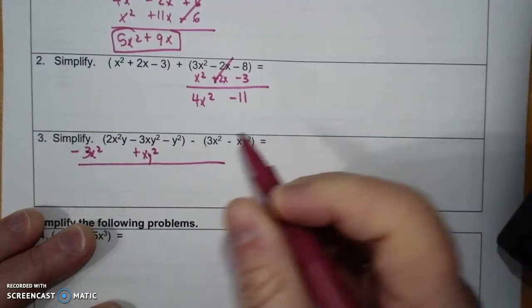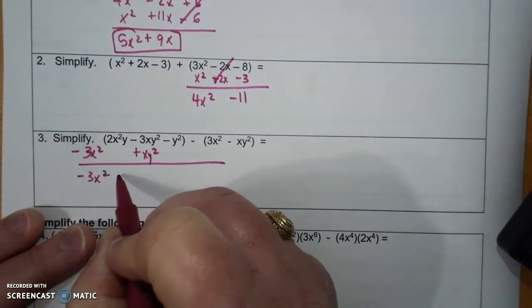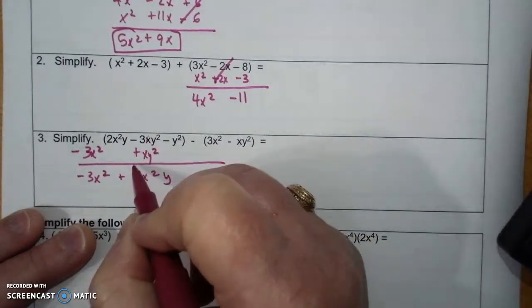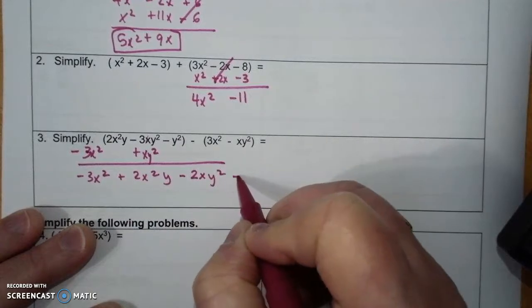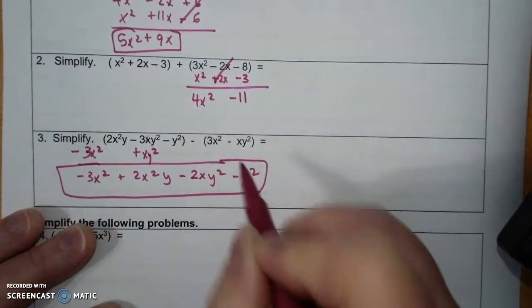And so it is going to be negative 3x squared plus 2x squared y. This becomes minus 2xy squared minus y squared. And that would be your answer.